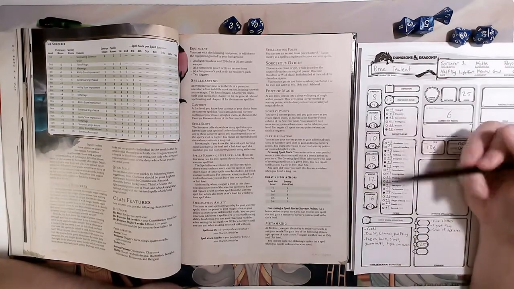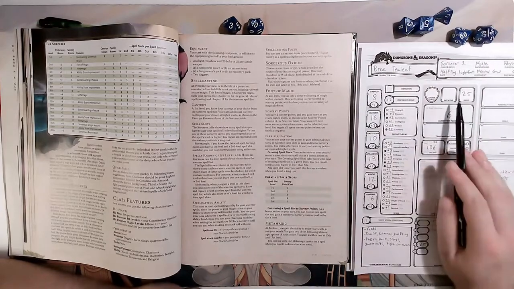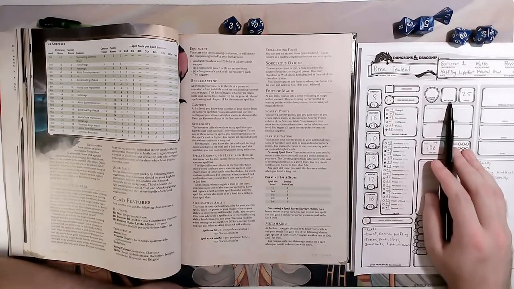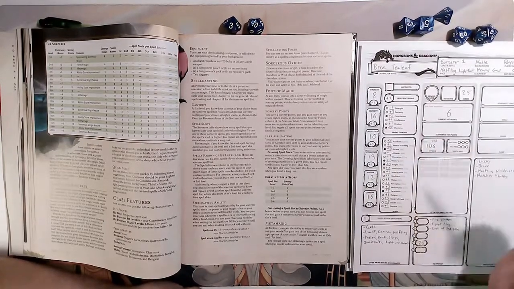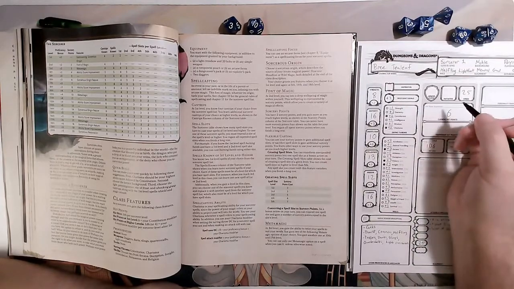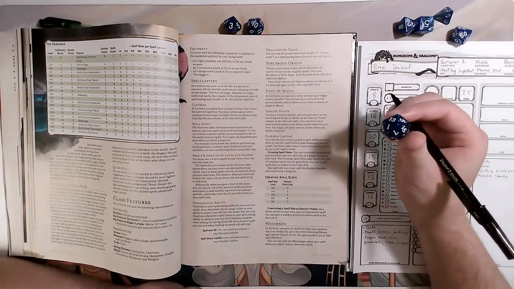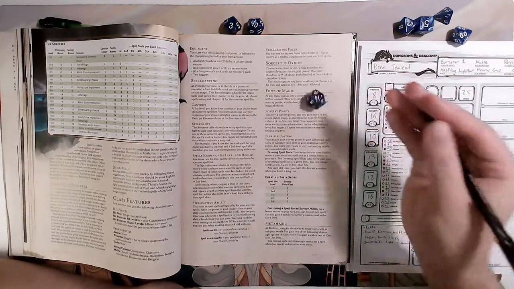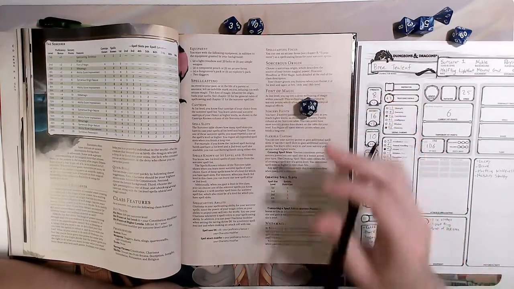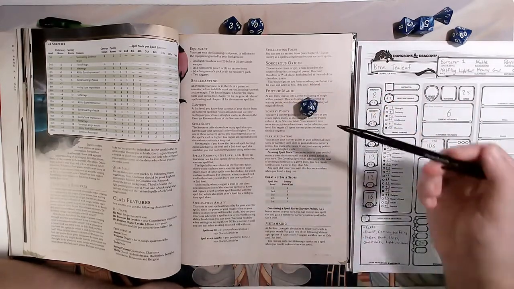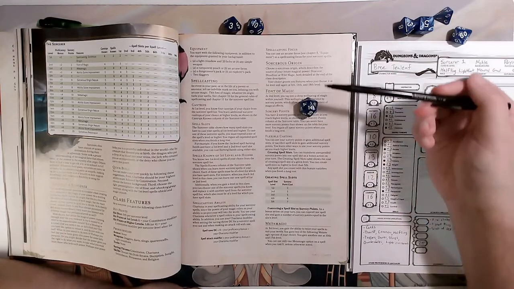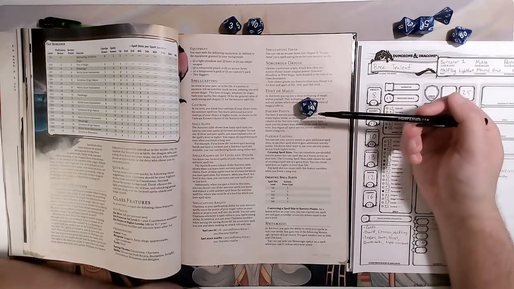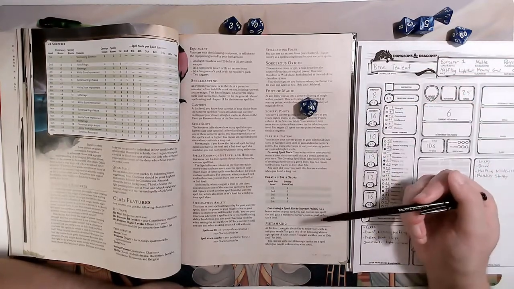The other thing that this is going to let us do is figure out our initiative. Initiative here is how quickly we get to go when fighting starts. So when fighting starts, we get to roll a d20, and whatever the number is, let's say it's a 14, then anyone who rolled above a 14 takes their turn before us. Anyone who rolls below a 14 takes their turn after us.